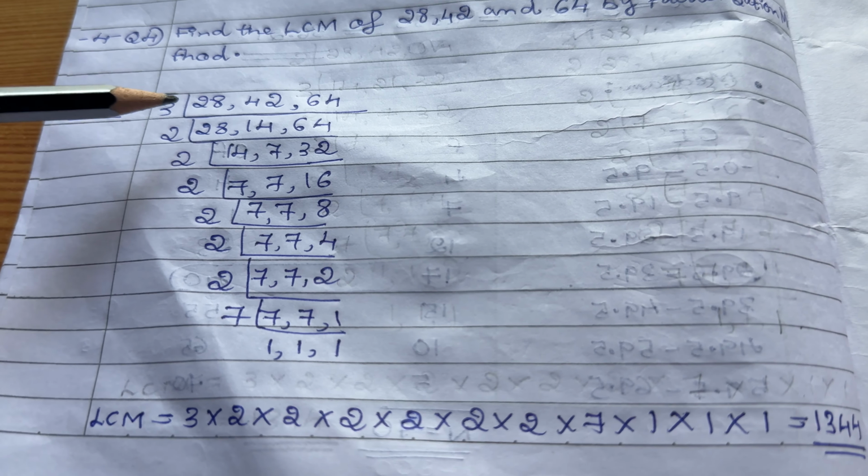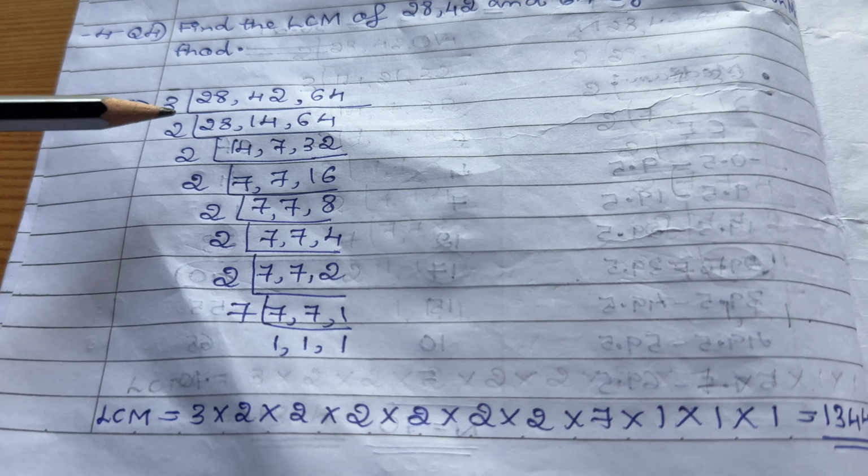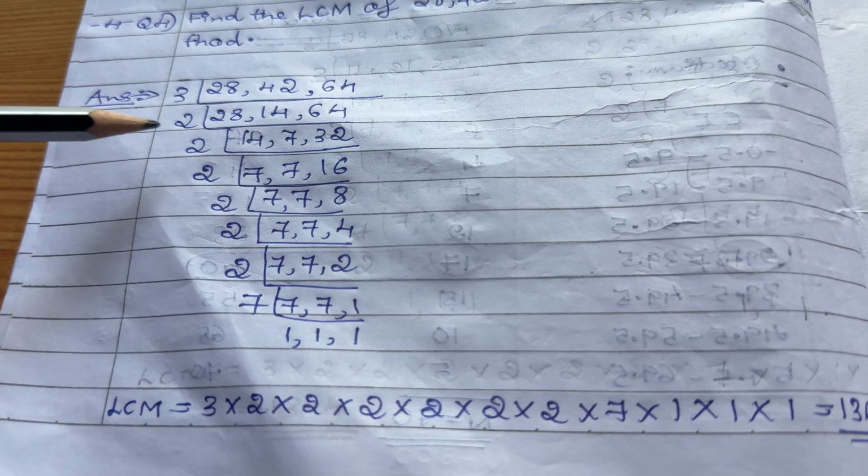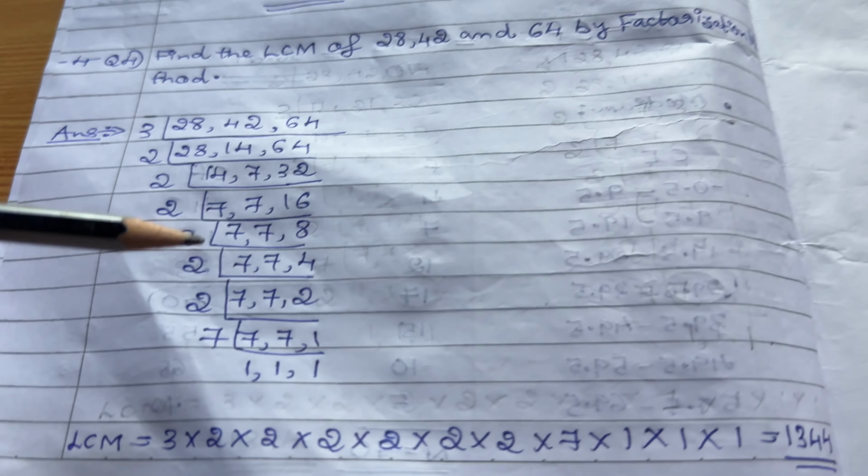So that we have considered. So same. Next is 28 and 64 is not going in 3, so we have written as it is. And 42 by 3 is 14. Then step by step we are going.